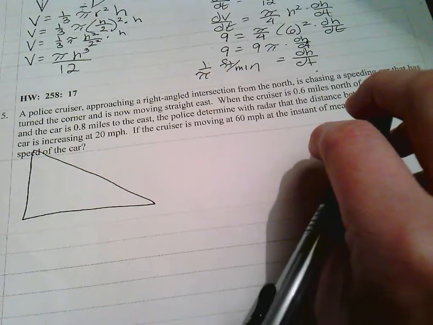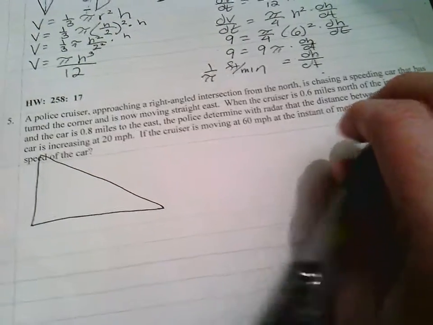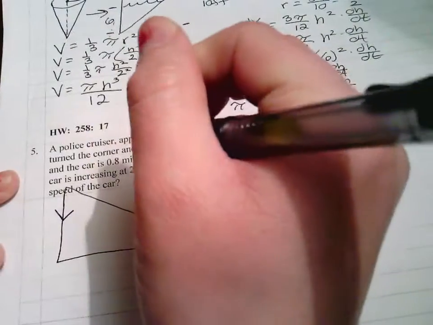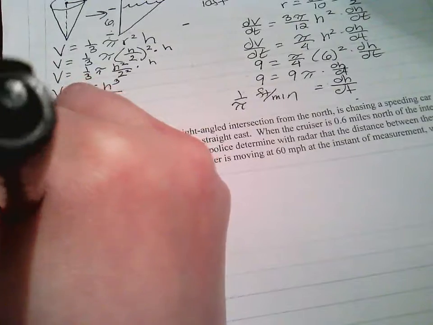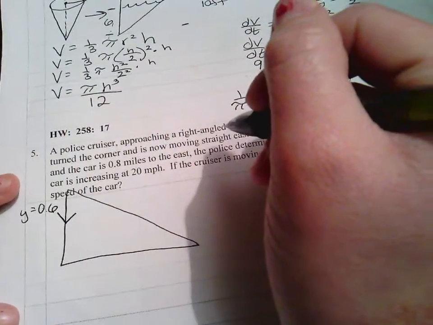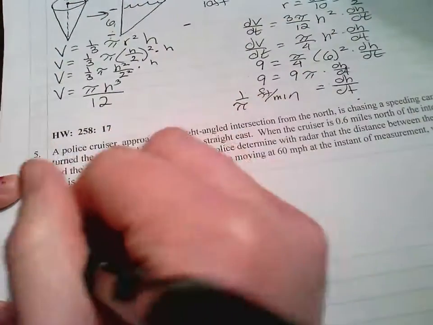So let's start diagramming this. When the cruiser is 0.6 miles north of the intersection, okay? So here's the police cruiser. He's y equals 0.6 miles north of the intersection, and the car is 0.8 miles east. So here's the runaway car right here.